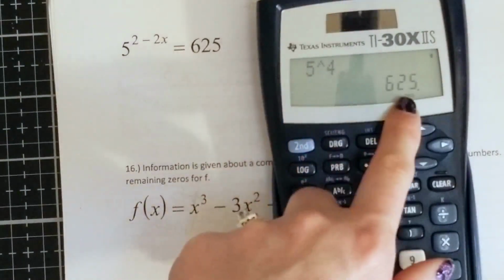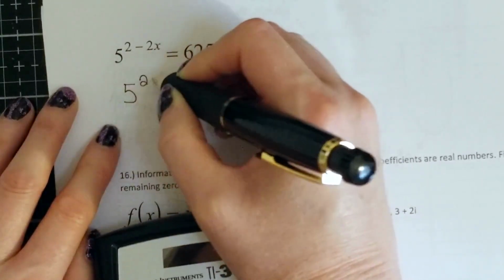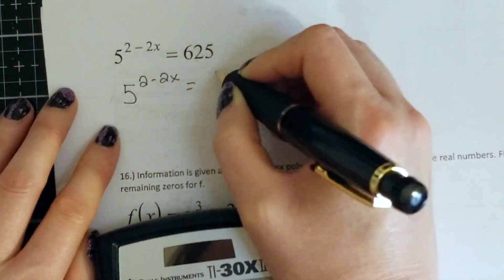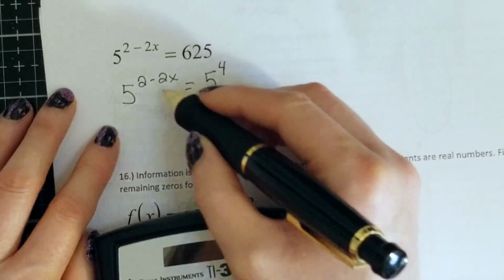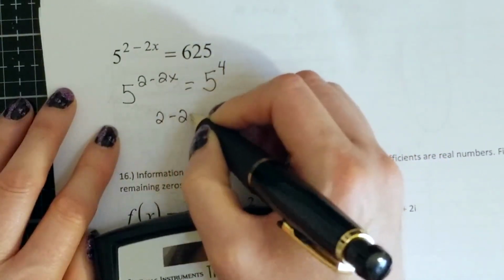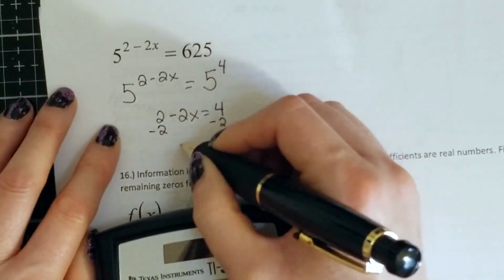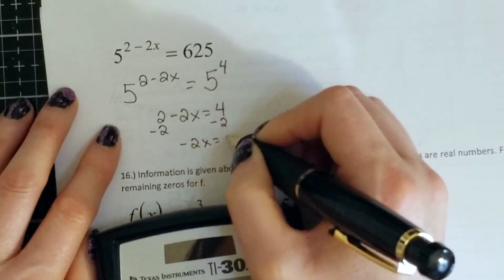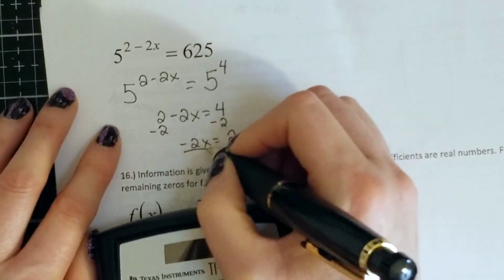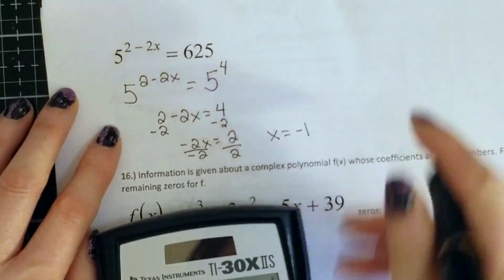So 5 to the fourth is 625. So this is 5 to the 2 minus 2x equals 5 to the fourth. So we'll set the exponents equal. So 2 minus 2x equals 4, minus 2 on both sides. So negative 2x equals 2. Divide by negative 2, and x equals negative 1.